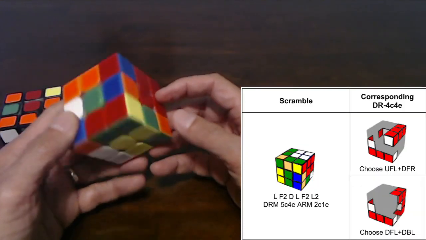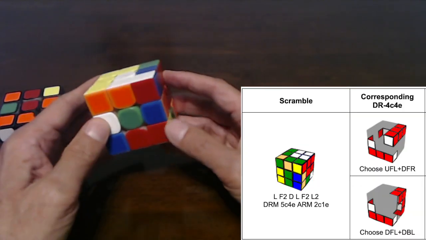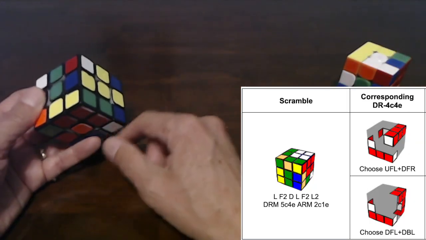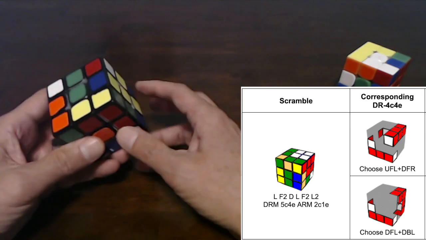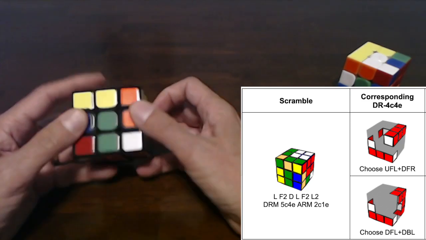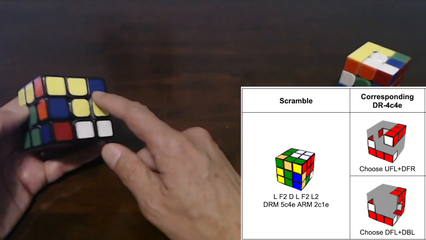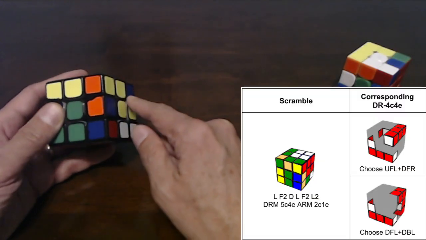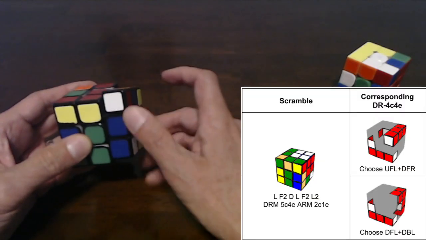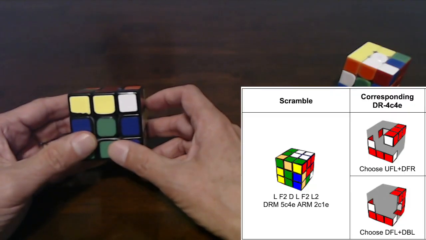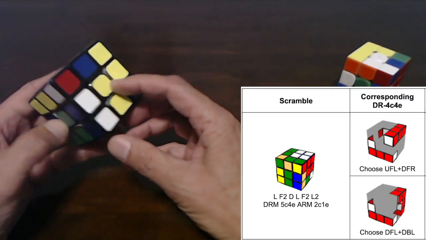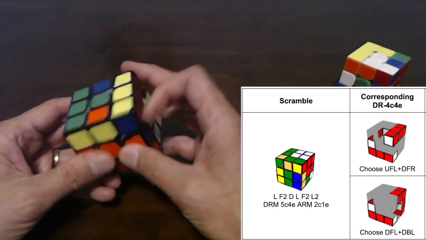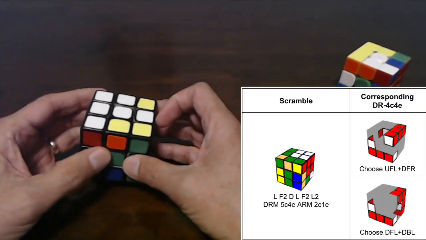And you can see that solution is in this case L2, F2, L prime, and that brings my two bars to the same face. And then I do a D, and this time I have a good subset. So D prime F2 L brings me to DR.